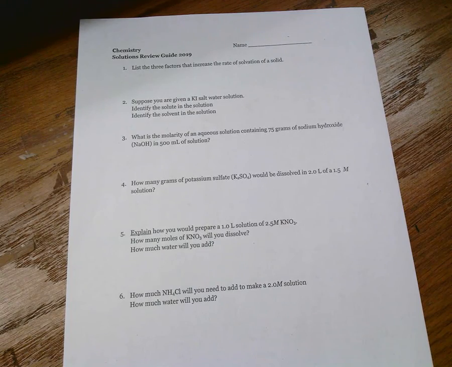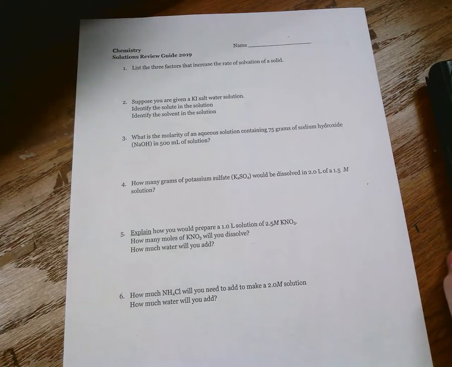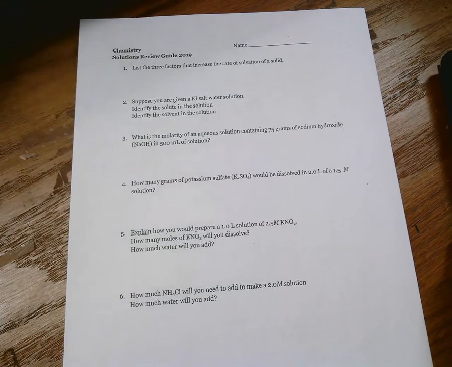Okay, mermaids and gentlemen, let's see what we can do with this here Chemistry Solutions Review Guide 2019.